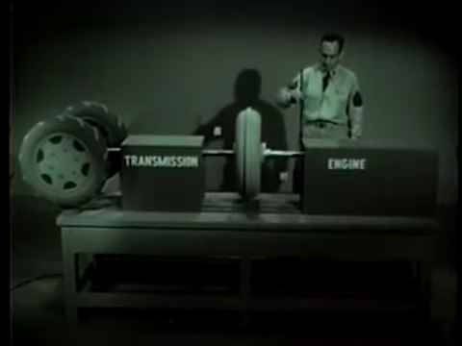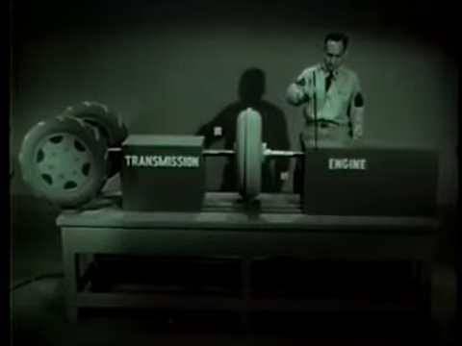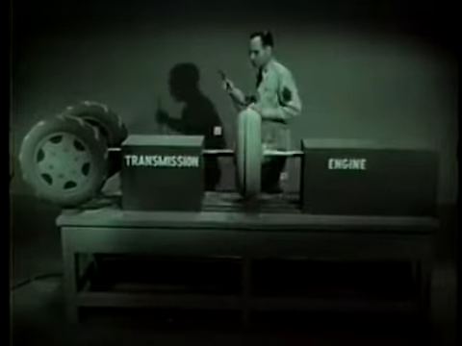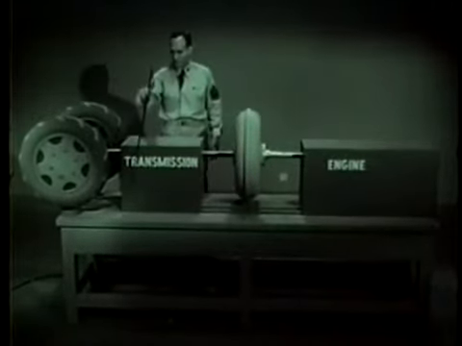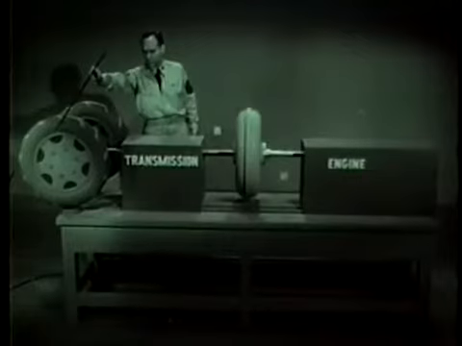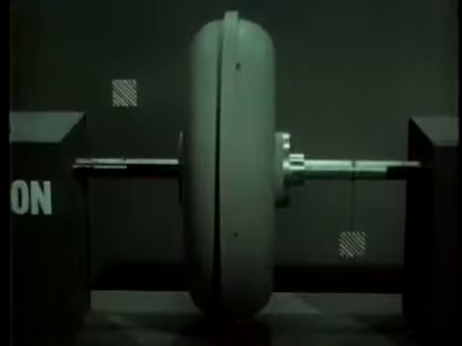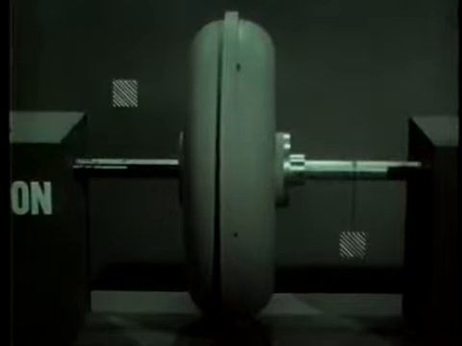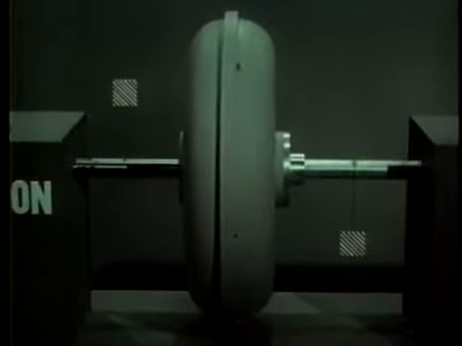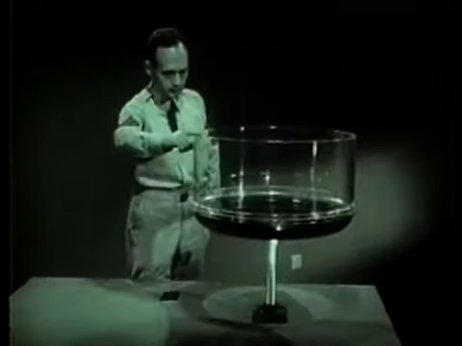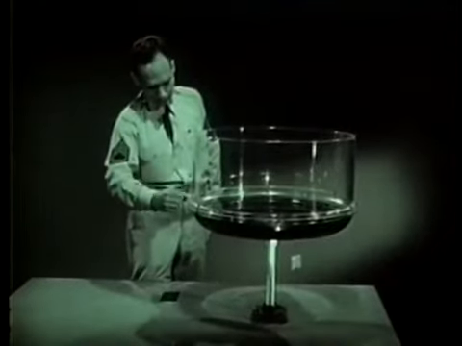Now we've set up a model of a fluid coupling on a simulated drive shaft to show how the fluid coupling is positioned between the engine, the transmission, and the drive wheels. To see how the fixed mass of liquid inside can be used to couple the engine to the drive wheels, let's take a look at this bowl filled with the liquid.